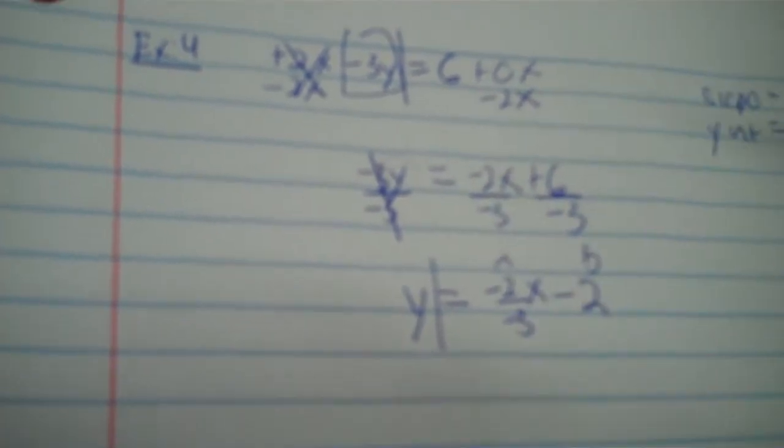So now you know your m and b. You can now do y equals mx plus b. Okay, your slope's negative 2 over negative 3, but remember what I said about a negative over a negative. They cancel, and it's positive 2 over 3. And then b, y-intercept's minus 2.